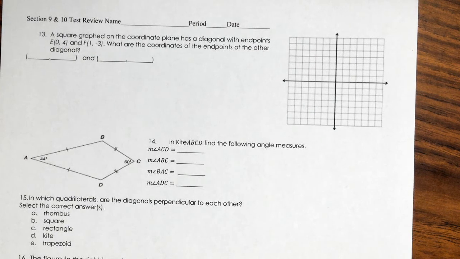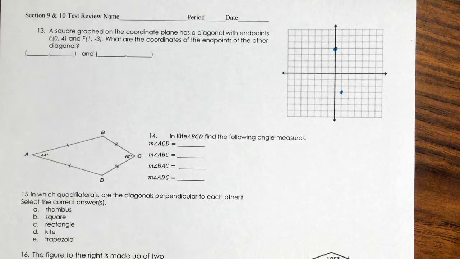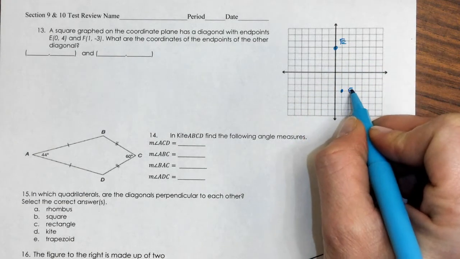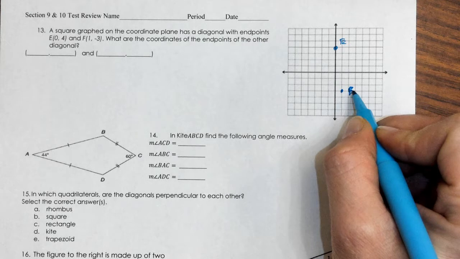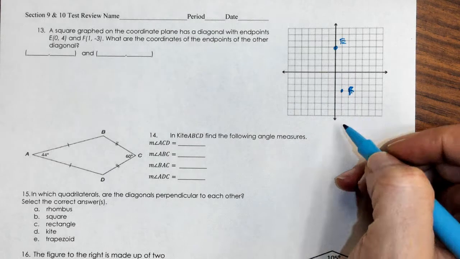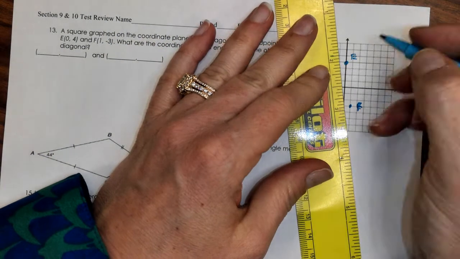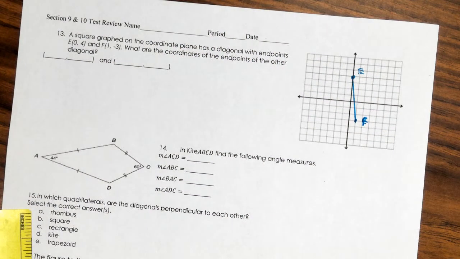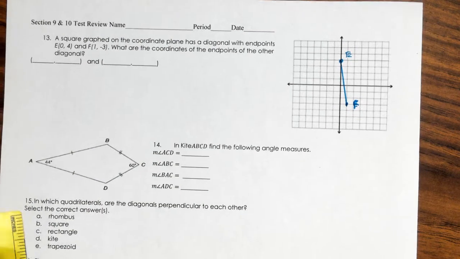A square graphed on the coordinate plane has a diagonal with endpoints E, F. What are the coordinates of the endpoints of the other diagonal? You have E and F, and these are the endpoints of one of the diagonals. So we want to find the endpoints of the other diagonal, and we're talking about a square. First we need to find the midpoint of this diagonal to know how to go perpendicular to it.